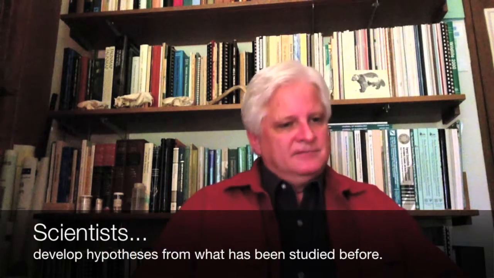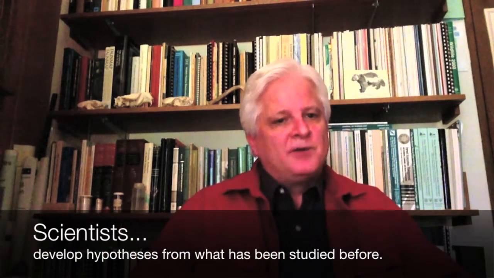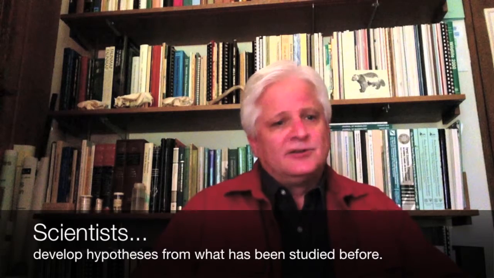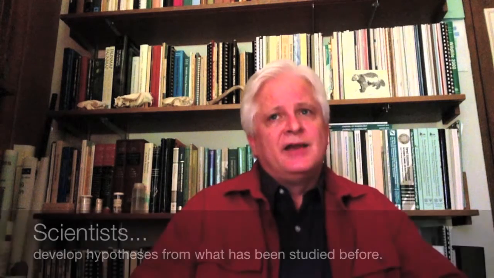Scientists usually are testing hypotheses, and they develop those hypotheses by reading the literature, reading about what previous research has learned, and developing new ideas about what might explain those observations, or what new ideas they might have about the biology of the species. Our research process began by gathering information, basic information that would enable us to develop good hypotheses.